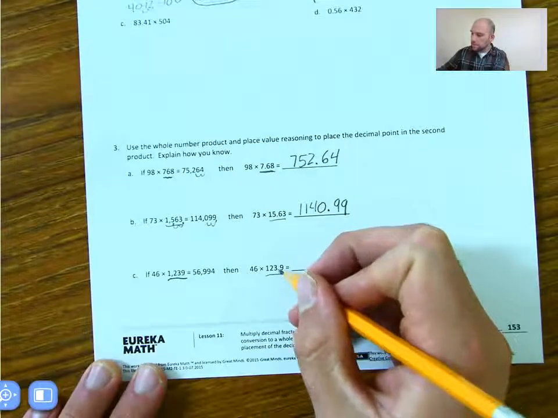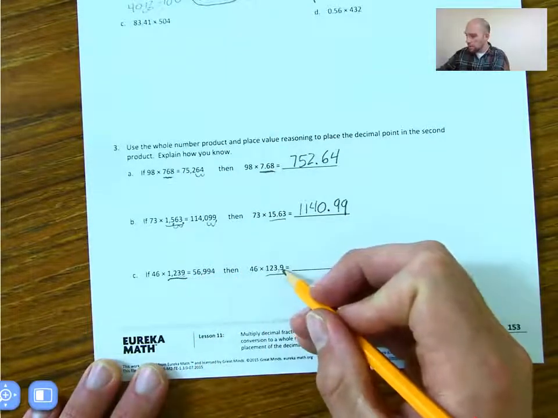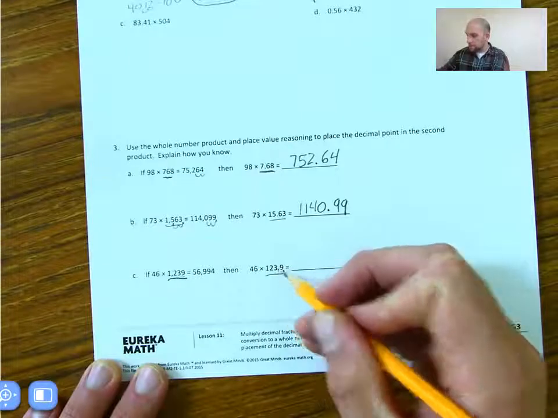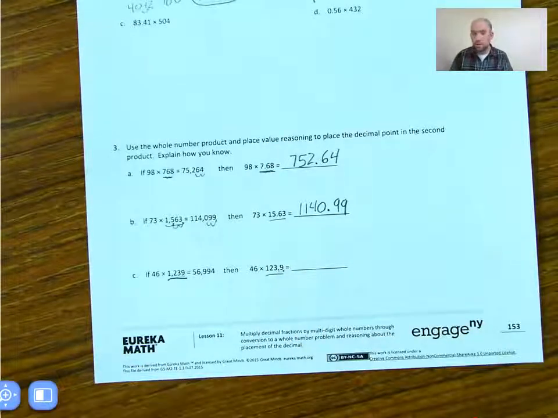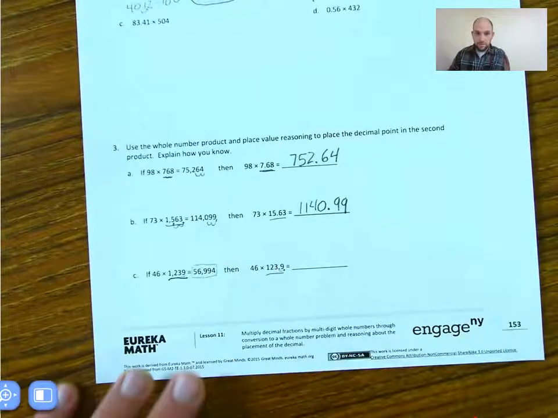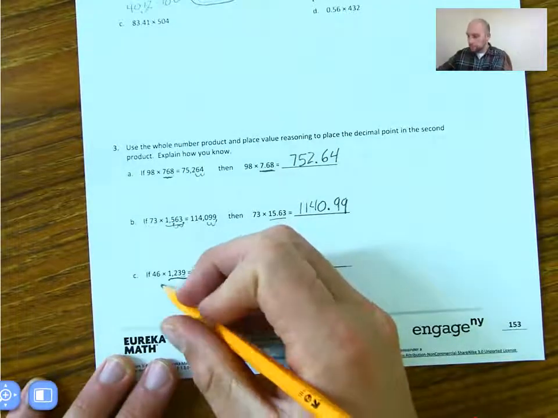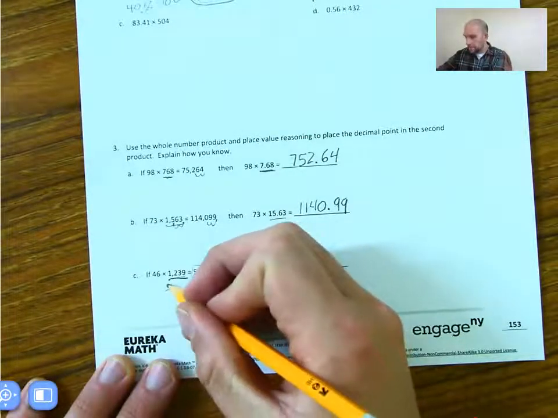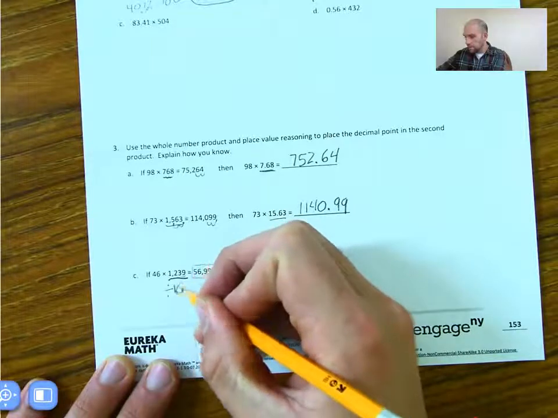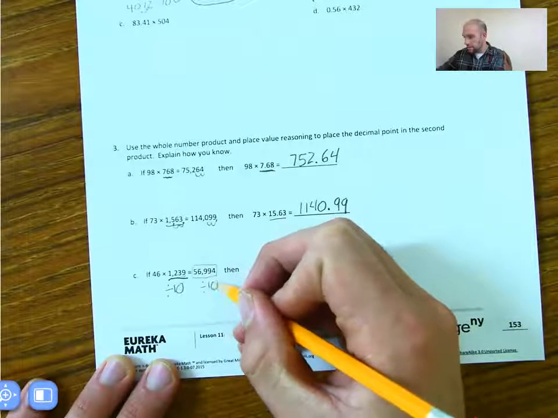How many spots is our decimal point moved? Well, it moved from here to here, just one space. So we only need to divide by 10 this time. So we also need to divide our product by 10. So if I divide by 10 on this side of the equal sign, I need to also divide by 10 on this side of the equal sign.